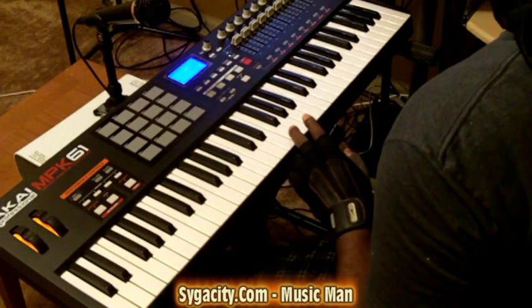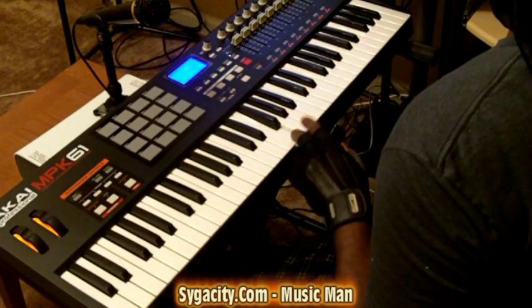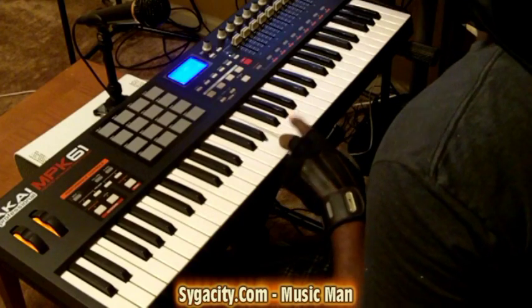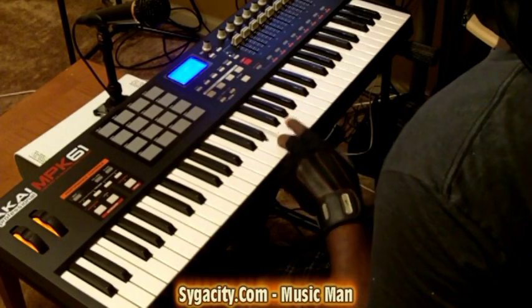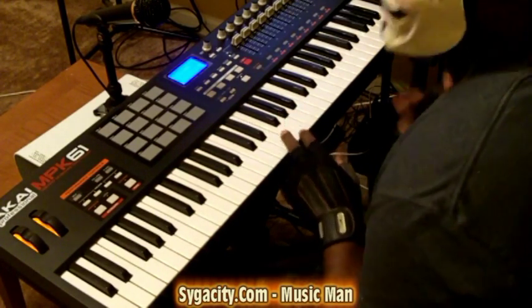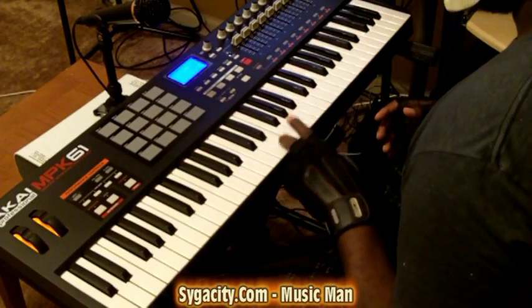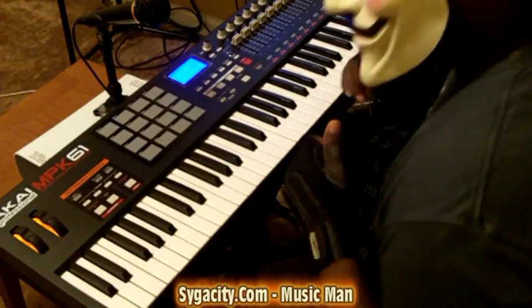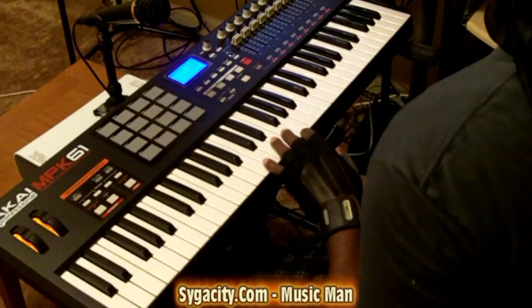Okay, so that's one of the hats that I have. This is another hat. And that's an open hat. So that's the hat, and this is basically what I did with the hats.